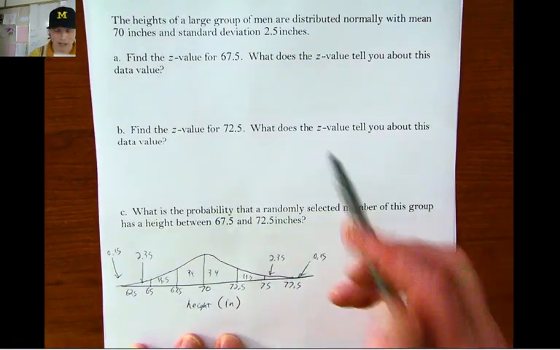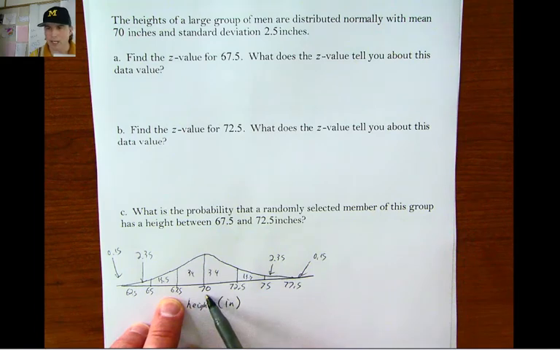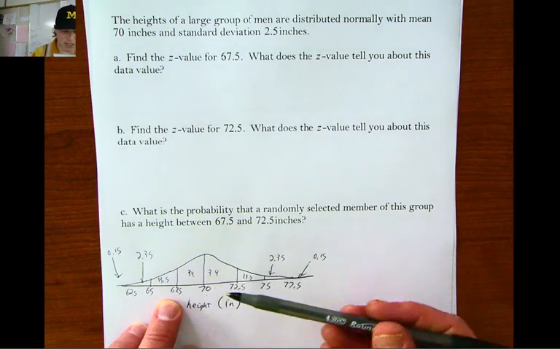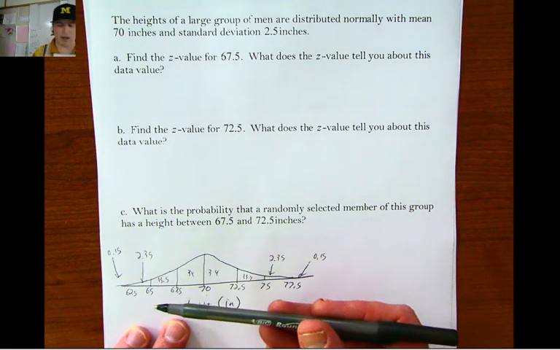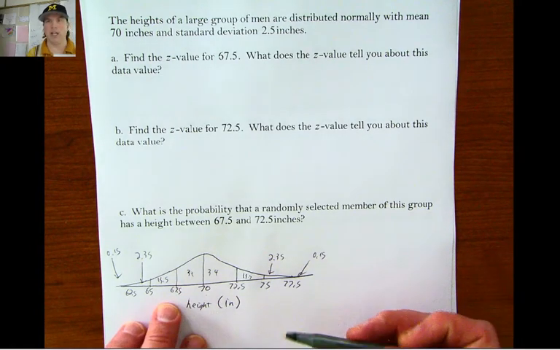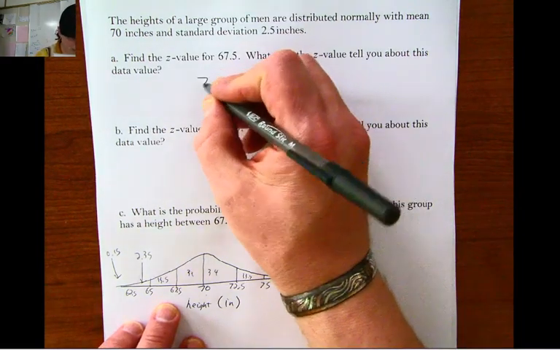So the z value for 67.5: if I look down here, 67.5 is here, and here's the mean, and this is one standard deviation away from 70. So the answer is going to be 1. Oh, but because it's to the left of the mean, the number is less than it, it'll be -1. And if you follow the formula, it works out the exact same way.